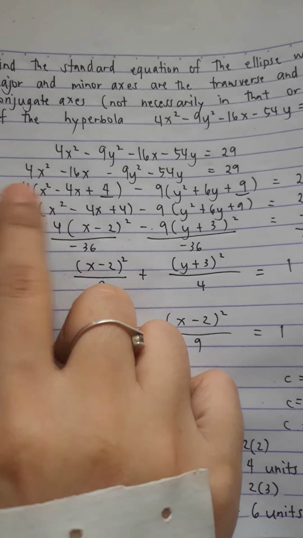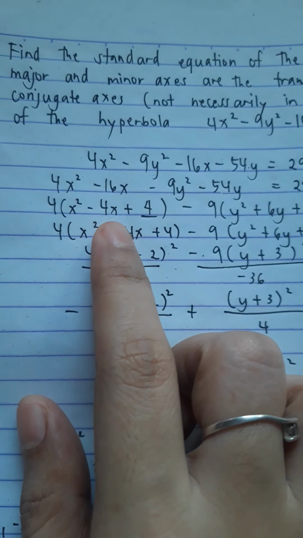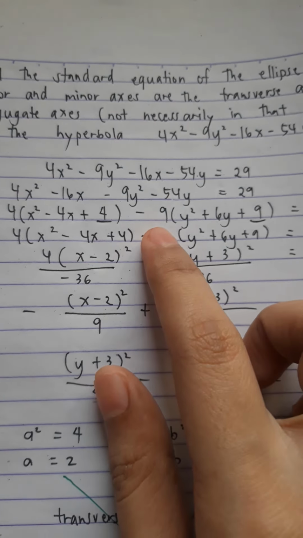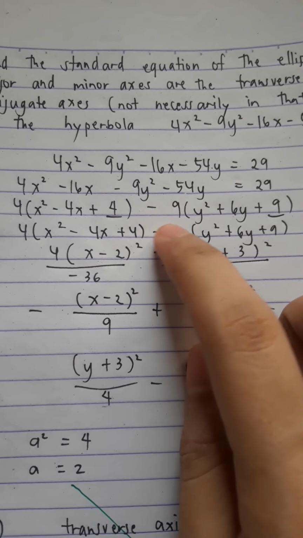So to complete the square, we have to divide the coefficient of the middle term, negative 4, by 2, that is negative 2, and then times itself. Negative 2 times negative 2 is 4. Minus, we have to factor out 9, so 9y squared becomes 9 times the quantity of y squared, plus y plus, because we have here minus 54 or negative 54y divided by negative 9.